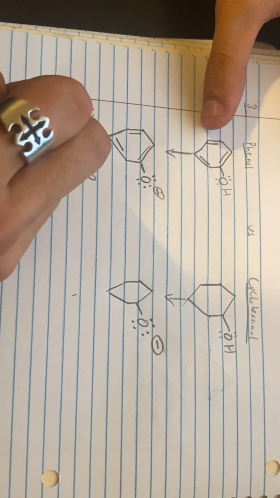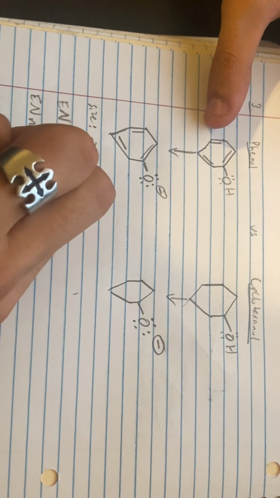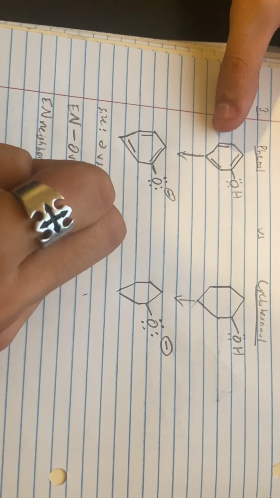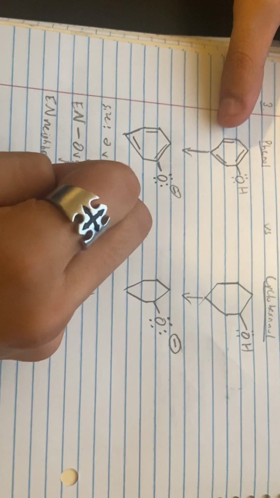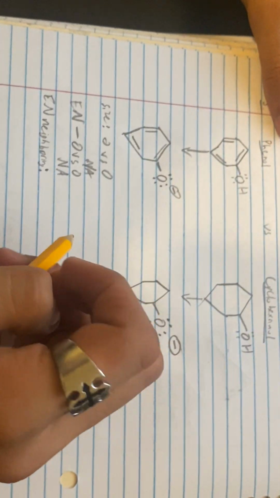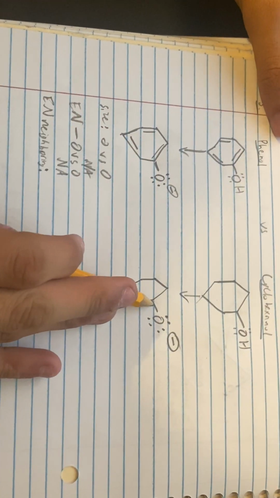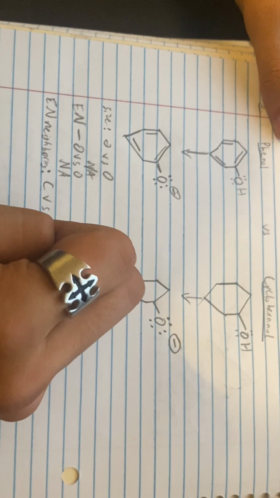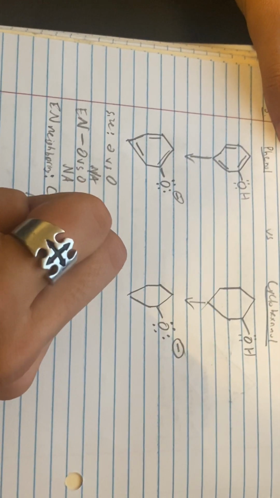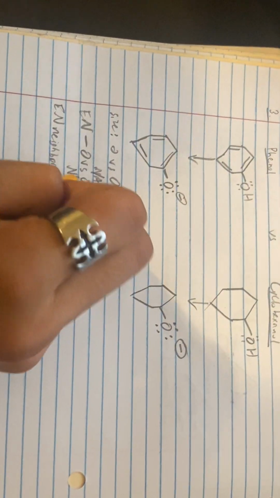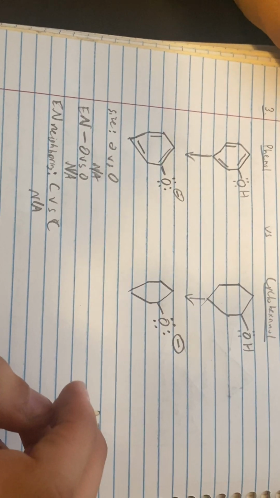Next, we have electronegativity of the neighboring atoms, and this is going to be, again, they both bond with carbon, so it's just going to be carbon versus carbon, which also has no difference. So this means we have to do resonance. Yay!